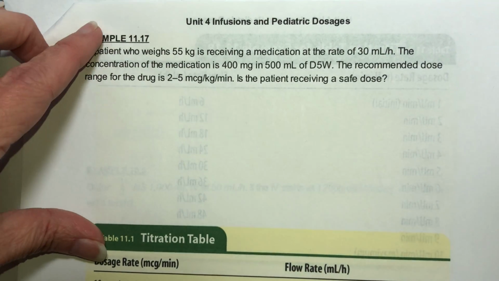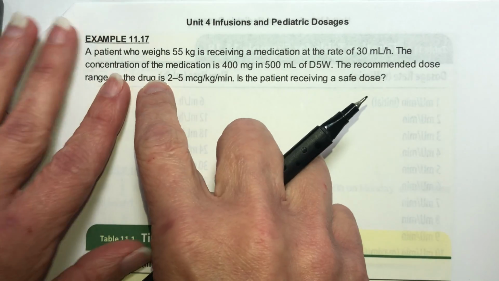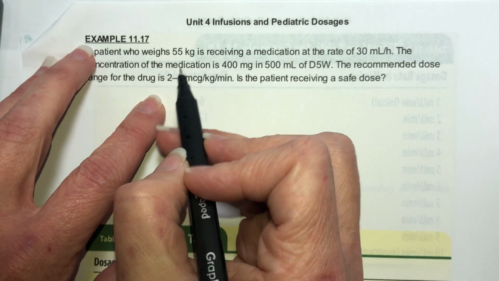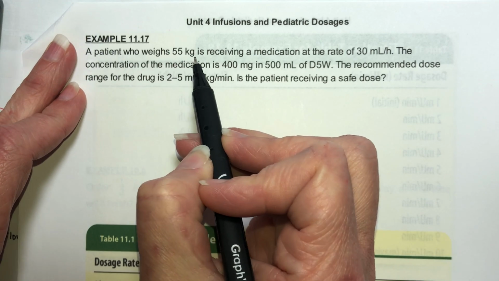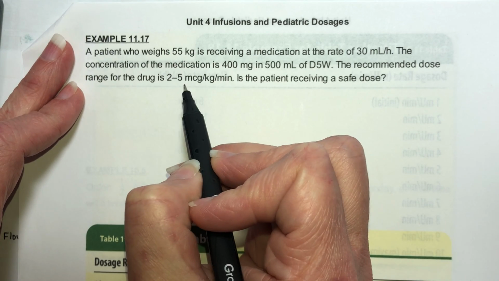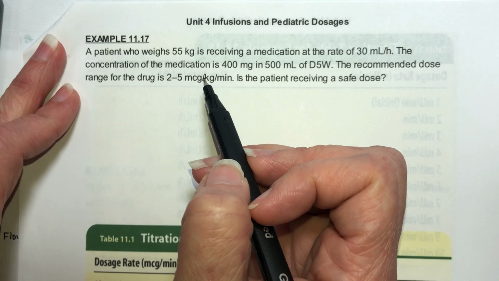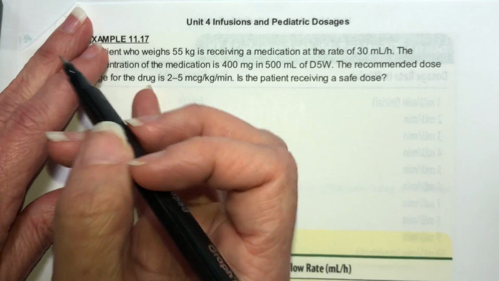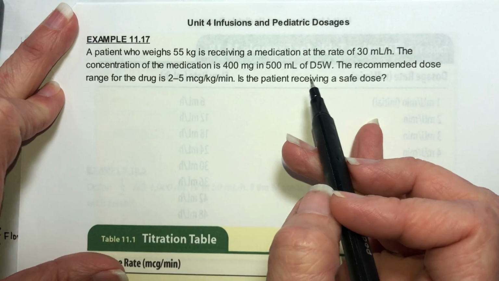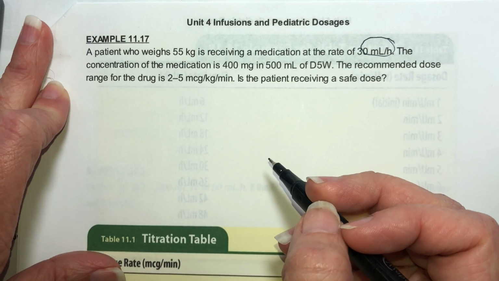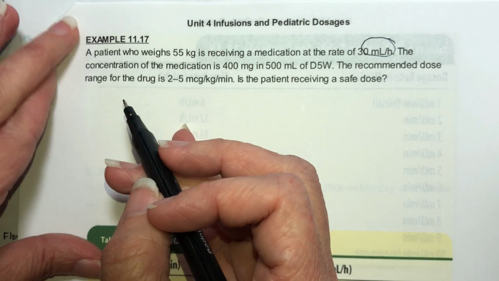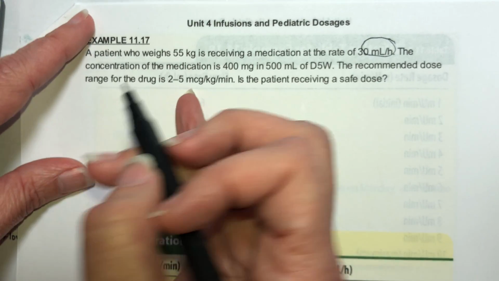Okay. So what I need to figure out, first of all, is what is the minimum safe dose for someone who weighs 55 kilograms? And what is the maximum safe dose for someone who weighs 55 kilograms? And then if I can do that, then I can check to see if this is safe, or if it's in the correct range. All right, so let's start off right here.